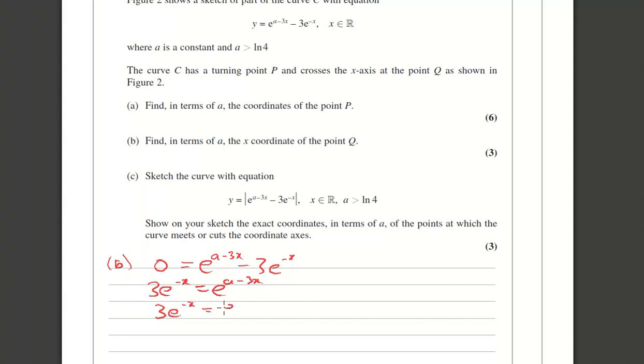Leave that alone, but write this as e to the a divided by e to the 3x, because the way we'd handle that is by subtracting the powers, and so it is in fact equivalent to the line above. We can now times the e to the 3x over, giving us 3e to the, add the powers, 2x equals e to the a. And now, well, I suppose we've tied it up. Now, really, to undo that, we're going to have to take natural logs of both sides. So we're going to get natural log of 3e to the 2x equals natural log of e to the a.